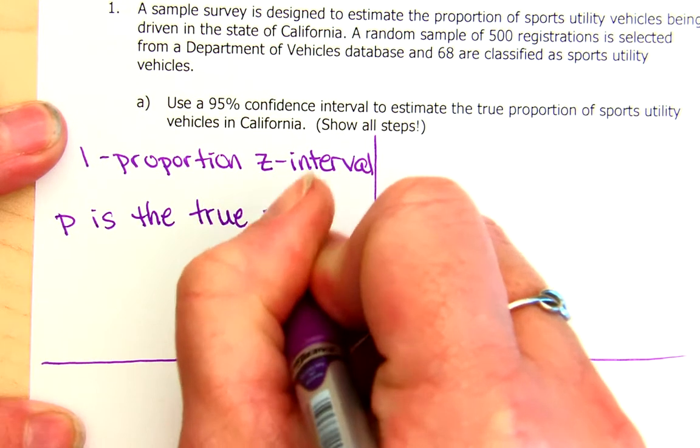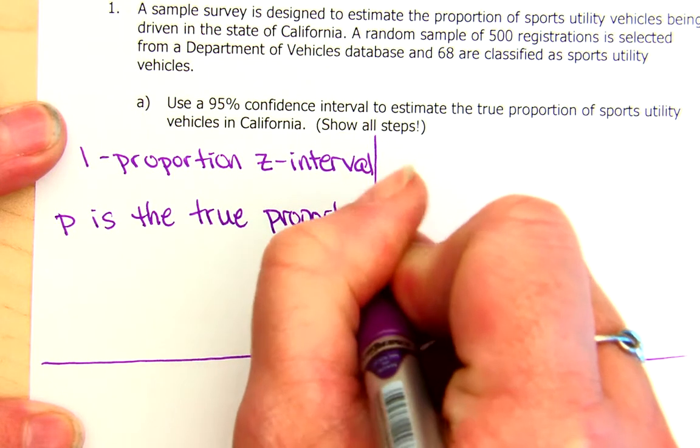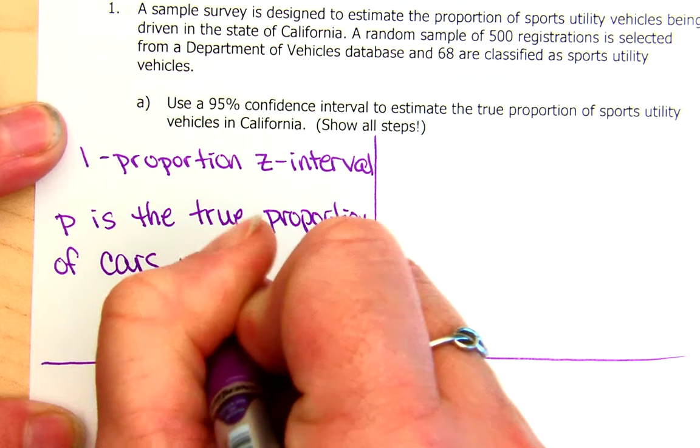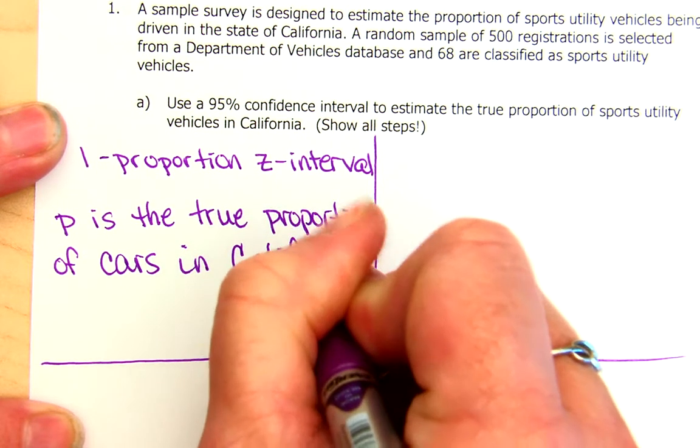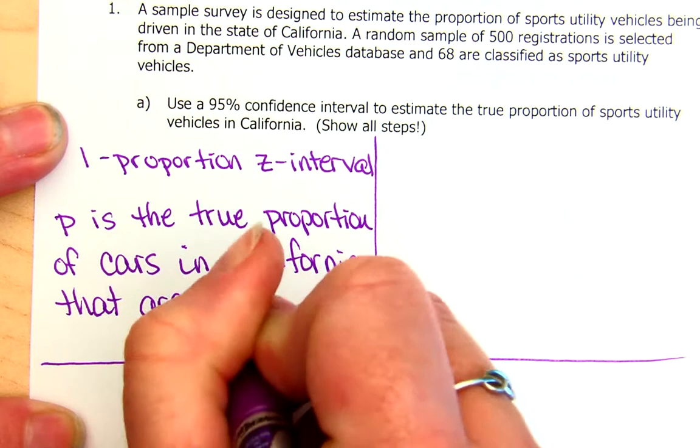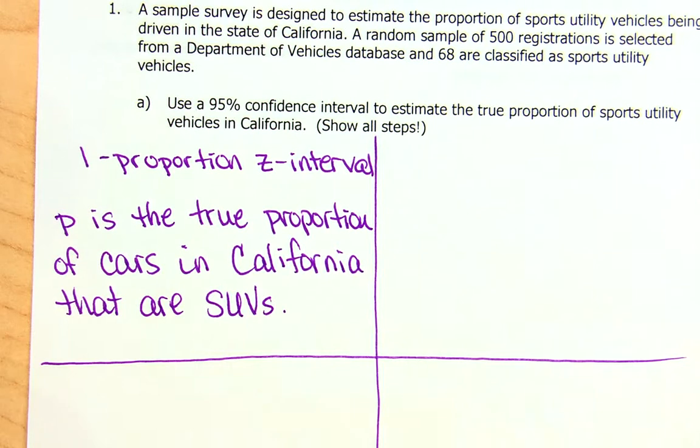True proportion of SUVs in California. Okay, are we good with that first box? Name the test, define the parameter. That's all you have to do. You're done with the first box.